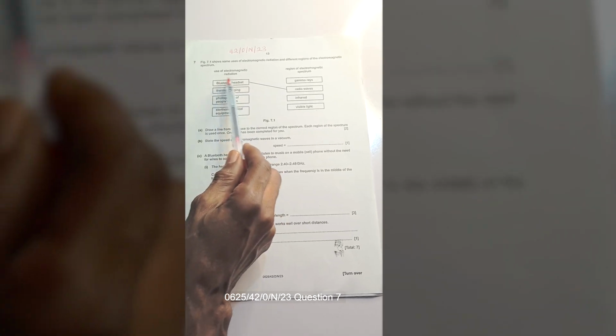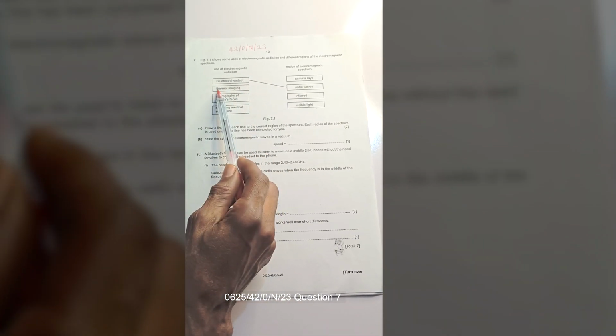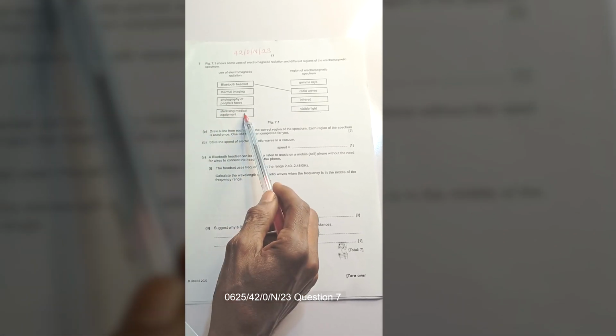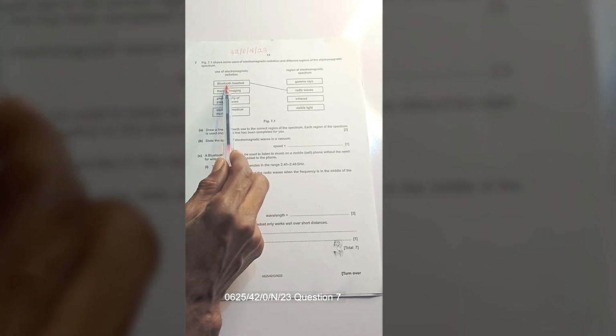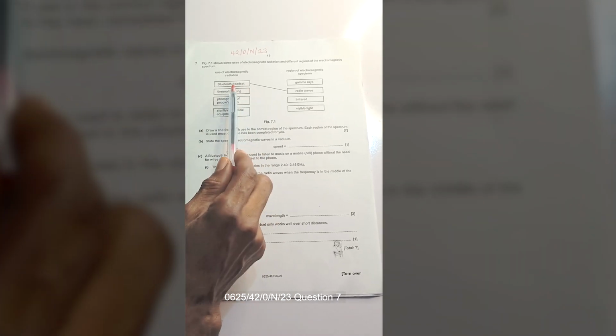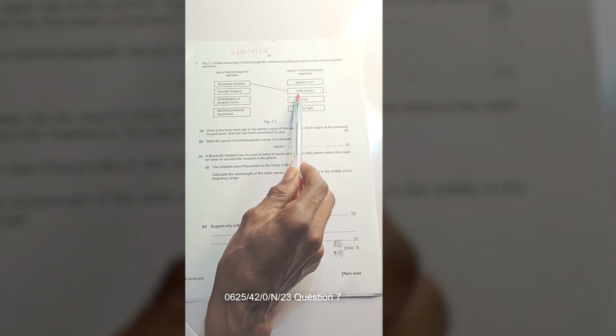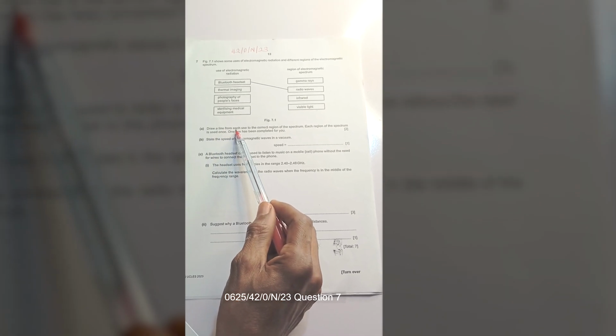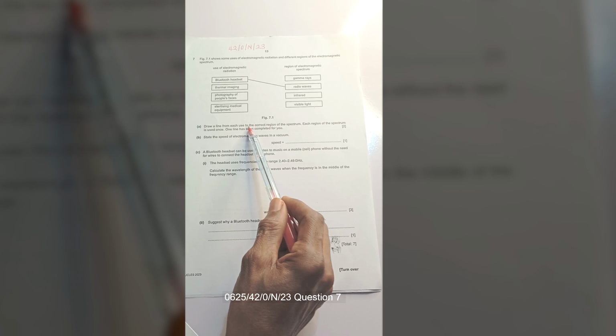Then on the left hand side you have the uses: Bluetooth, thermal imaging, photography of people's faces, sterilizing medical equipment. You have to match the uses to the region. So Bluetooth makes use of radio wave. Question 7a: draw a line from each use to the correct region.